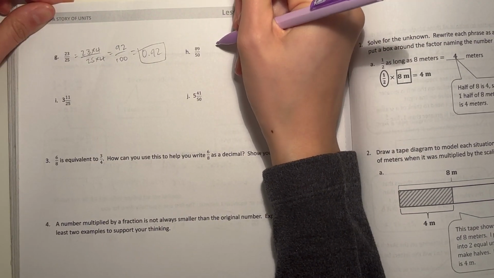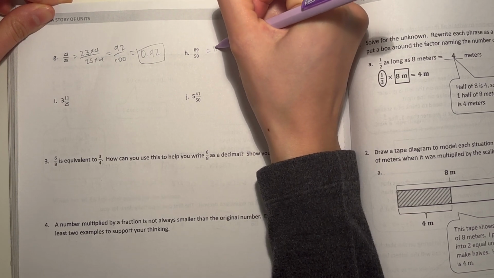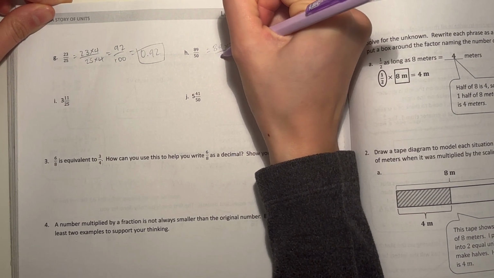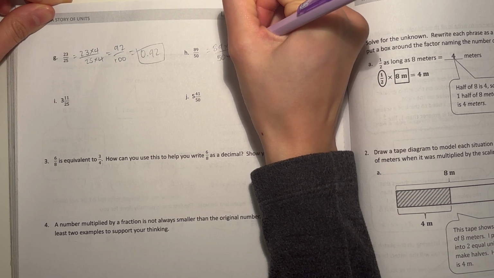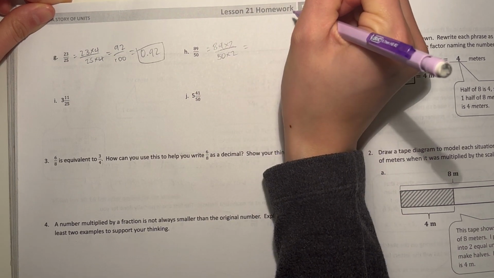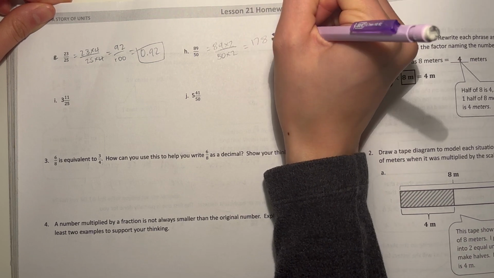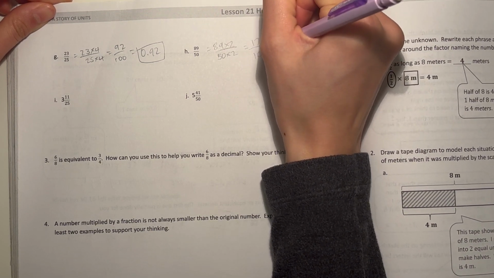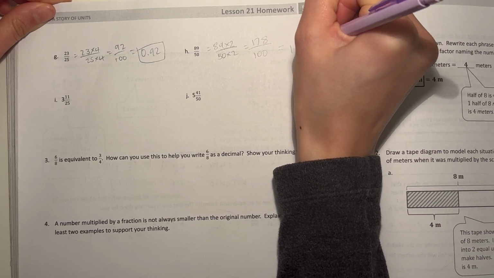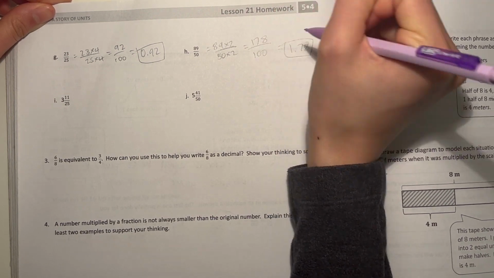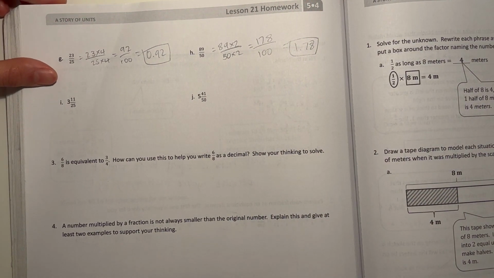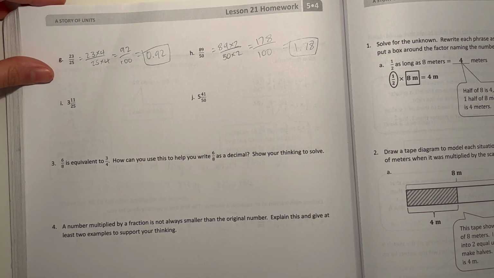H, 50 times 2 is 100. So 89 times 2 over 50 times 2. 89 times 2 is 178. 50 times 2 is 100. So that's 178 hundredths, 1.78. Now I, 3 and 11/25.